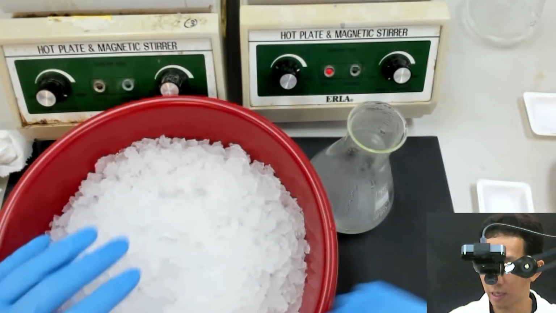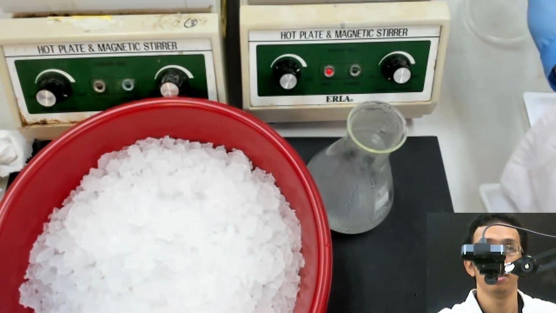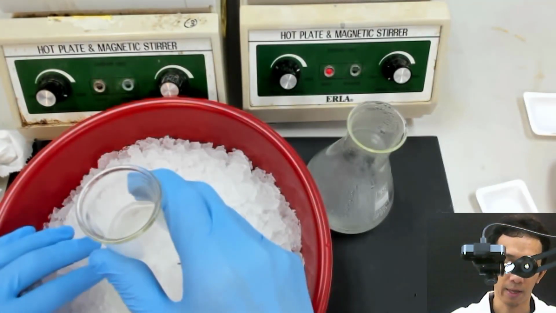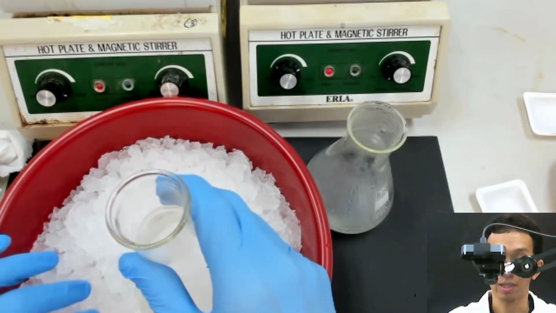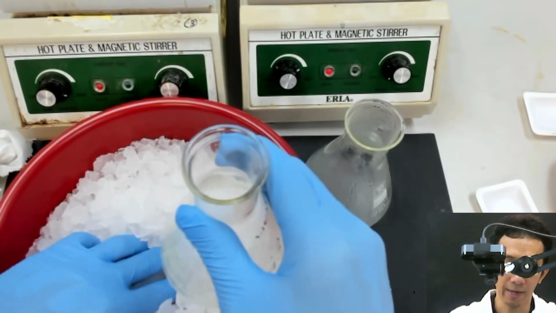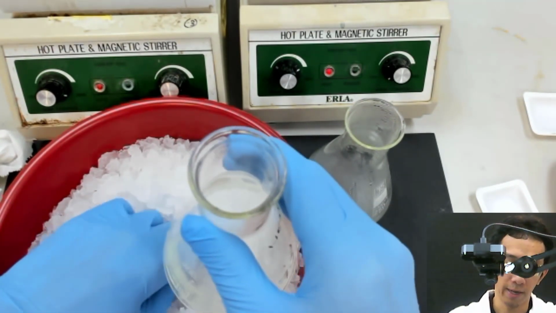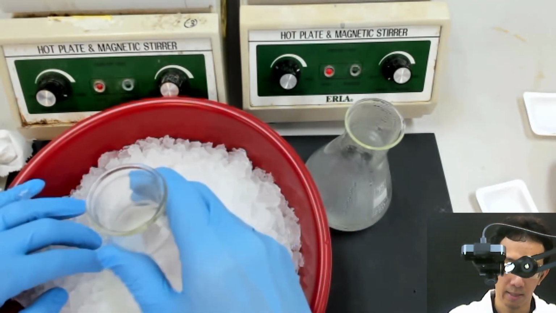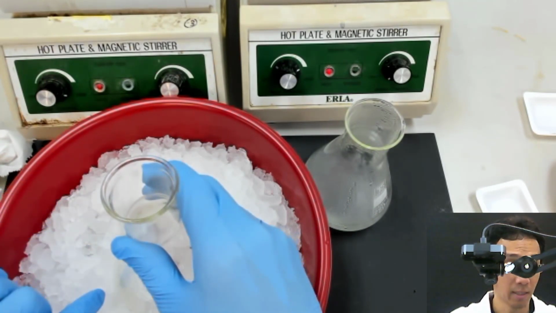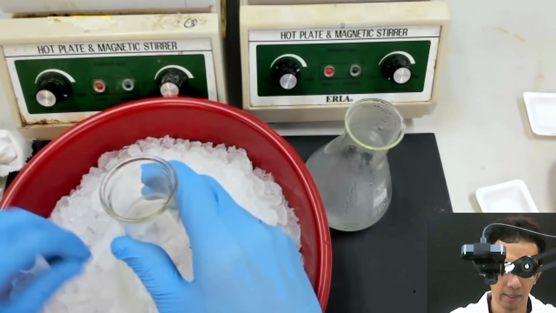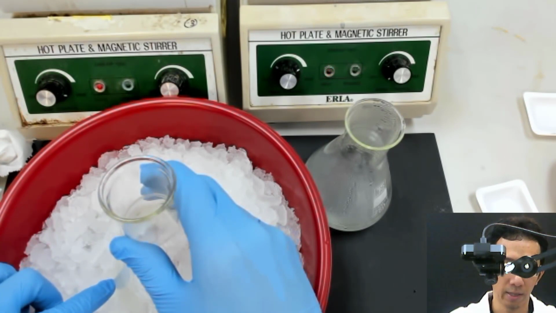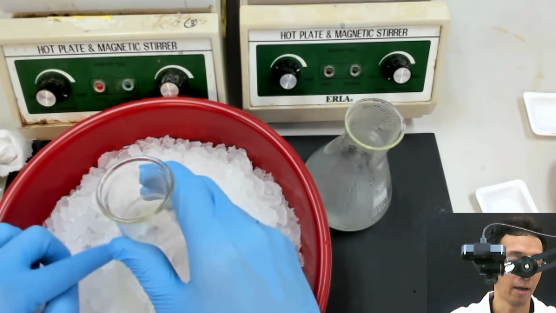You don't put your sample directly into the ice like that. You need to add water, because if you just put it in, even though it's cold, there is less contact between the ice and the flask surface.